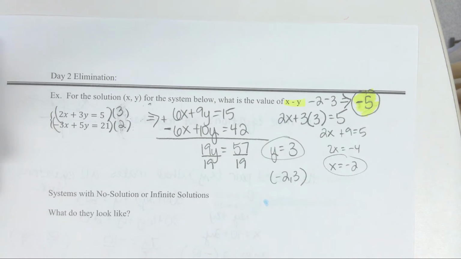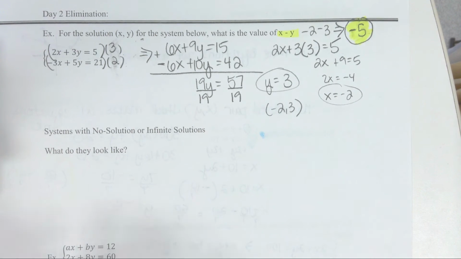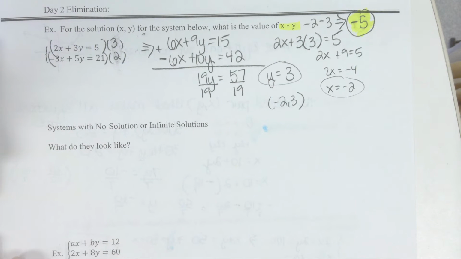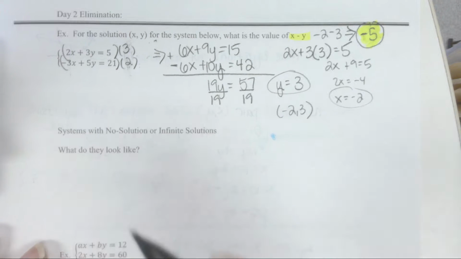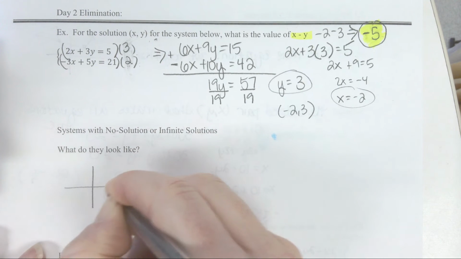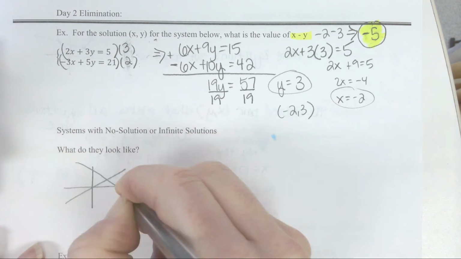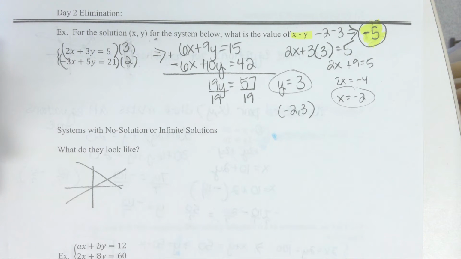Linear systems. Let me tell you what they look like. There are 3 possible cases for linear systems. Either they have intersecting lines. Think of slope-intercept form. What would be true about the slopes if we had intersecting lines?